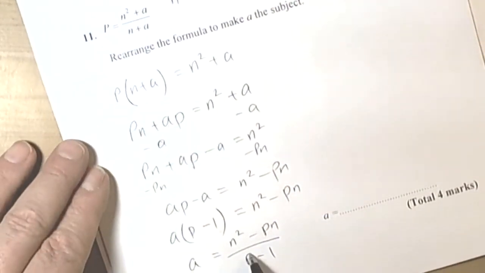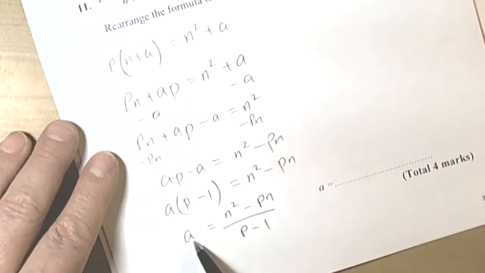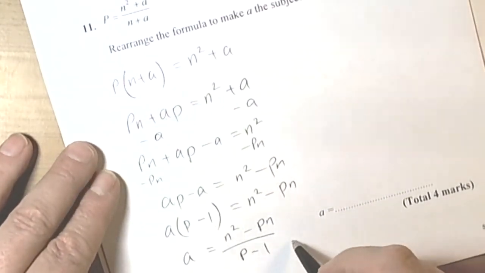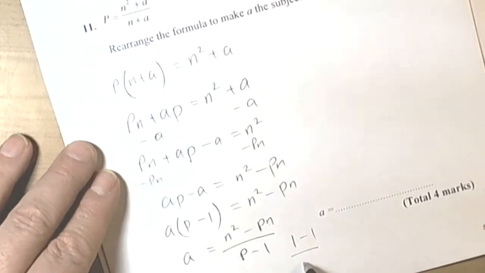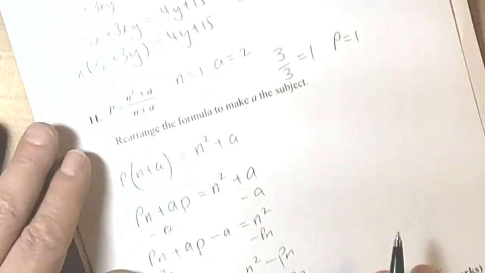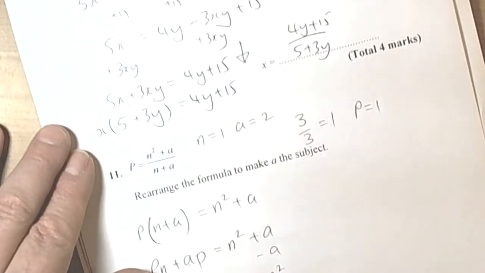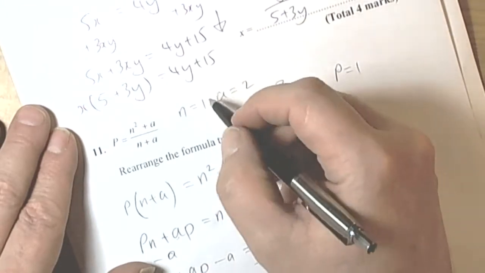So now if I come down to what we think is our rearranged formula, put in the values of n and p, I should get 2 as the value of a we chose originally. So n was worth 1, so I've got 1 squared. Then we've got 1 times 1, and then we've got 1 times 1 take away 1, which is 0. Divided by 0 is not good, so the values that I chose to check unfortunately gave us a hard solution here, so I need to change one of my values.